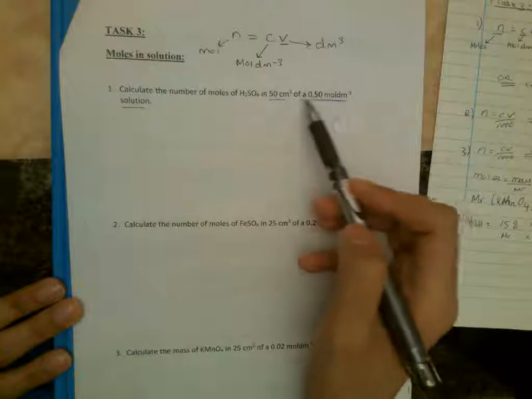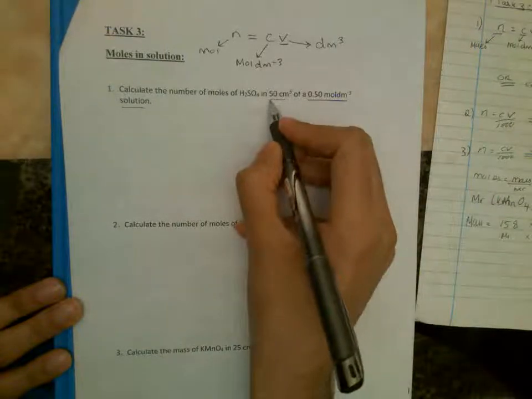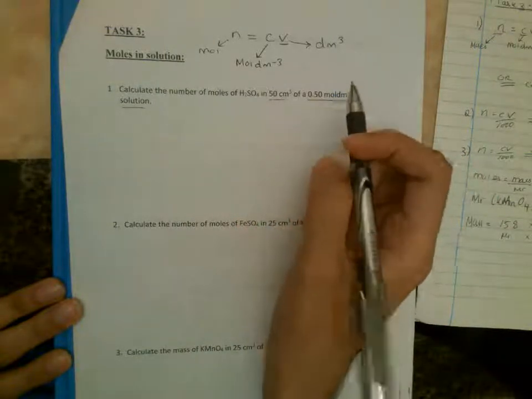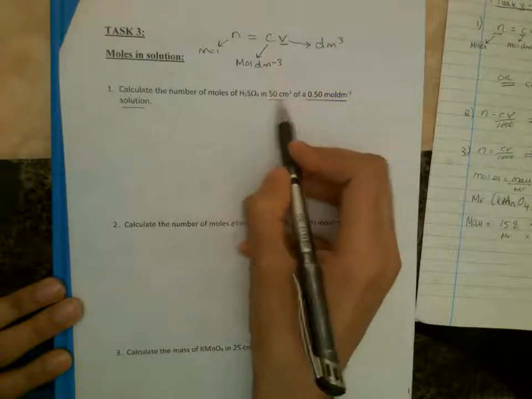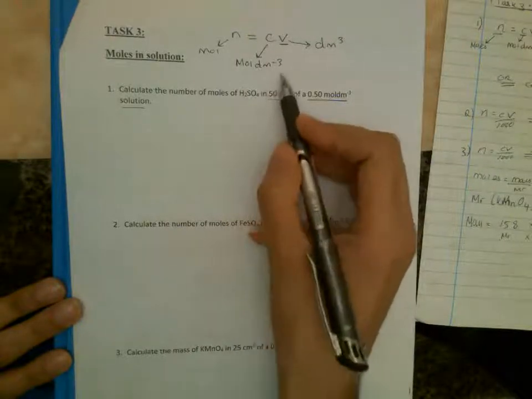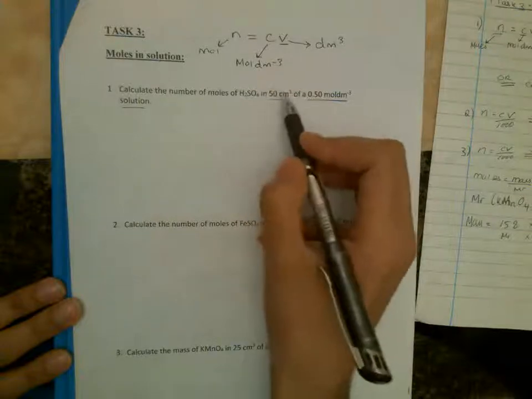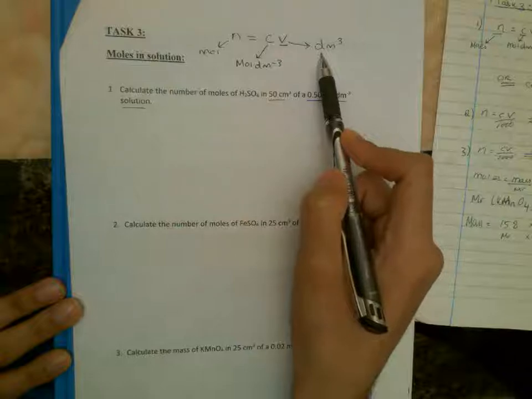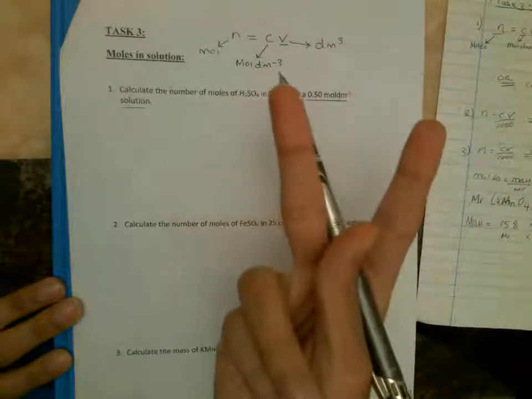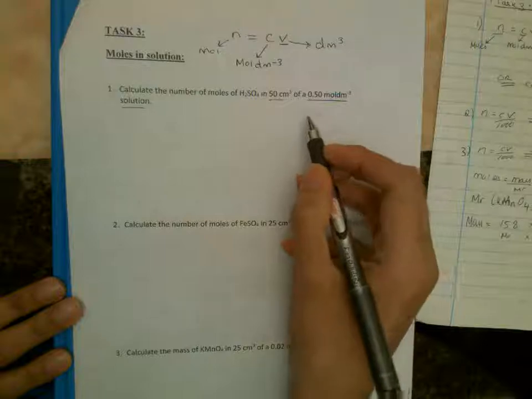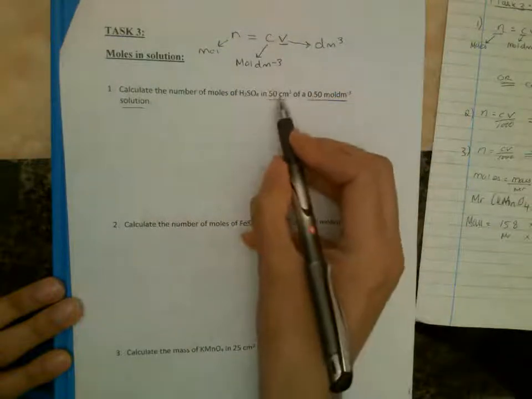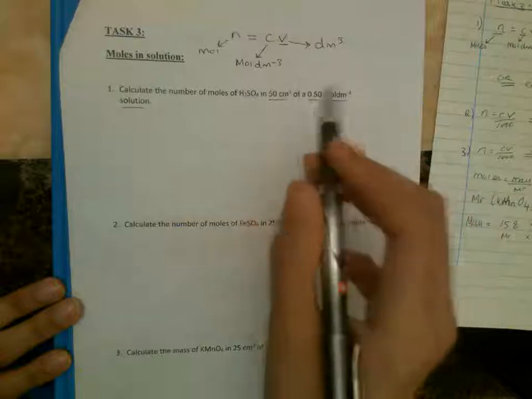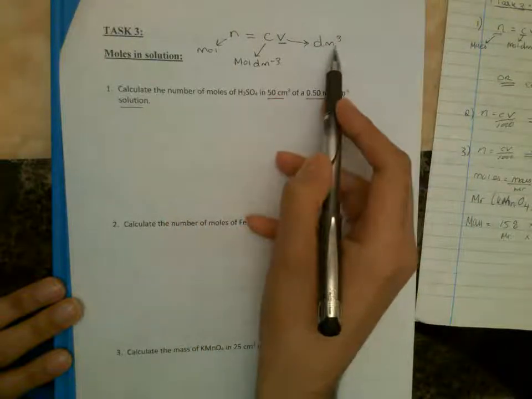Now, in the questions that we're usually asked, whether in an exam or set by me in class, we usually have a volume given in centimeters cubed. We can't use this volume straight away because we need our volume to be in decimeters cubed. So there's two ways we can go about this. So 50 centimeters cubed, we can't use this directly, we need it in decimeters cubed.